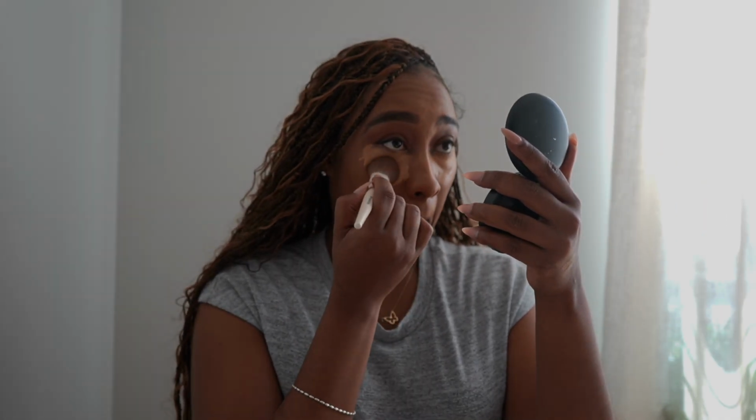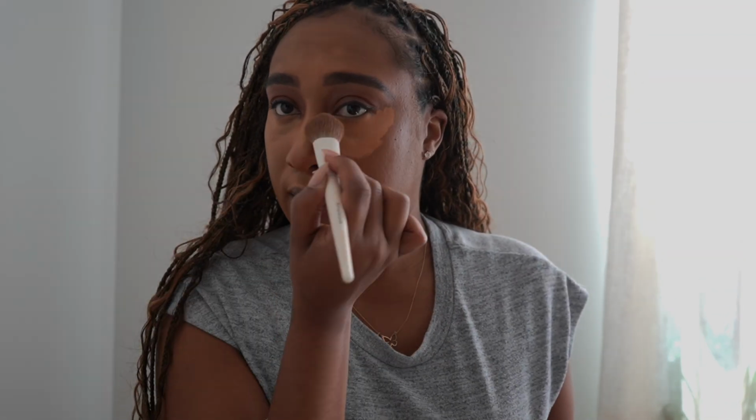We are patting. What I like to do is blend my concealer out in the direction of where I want it to go. And typically, since I like to lift my face, I like to blend my concealer upward, starting from the inside, working my way to the outside. So again, we are just going in with light taps, just like that. Same with the next eye. We're gonna start from the inside and make our way out and we're just going to pat.